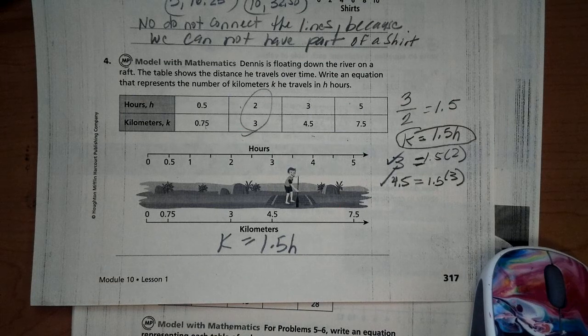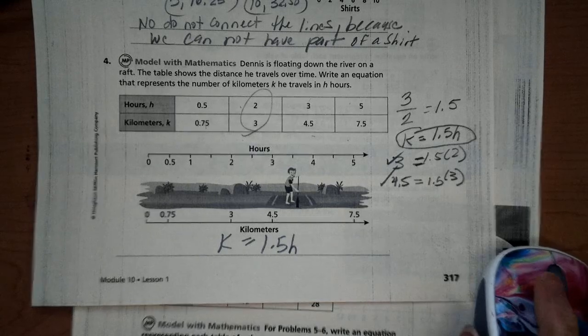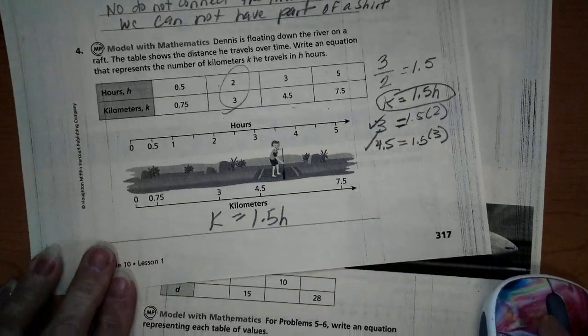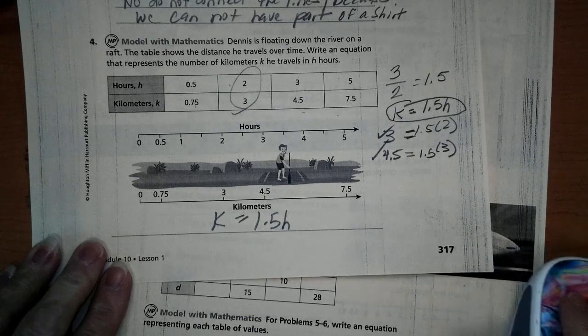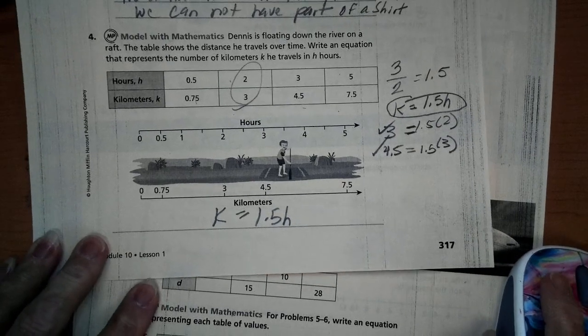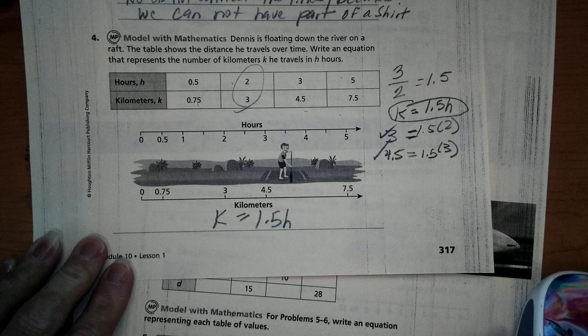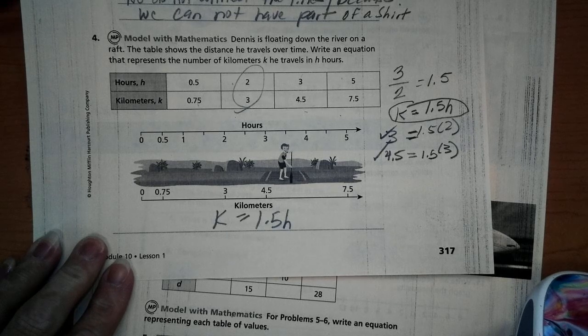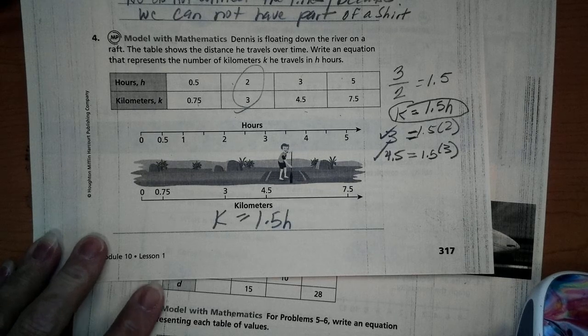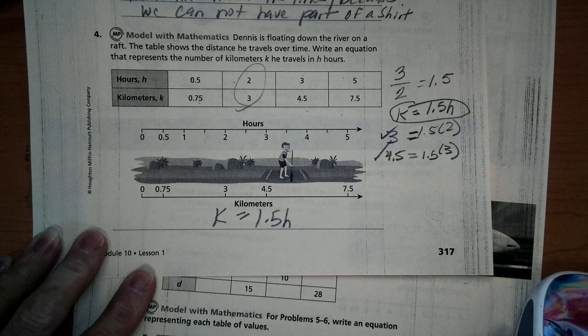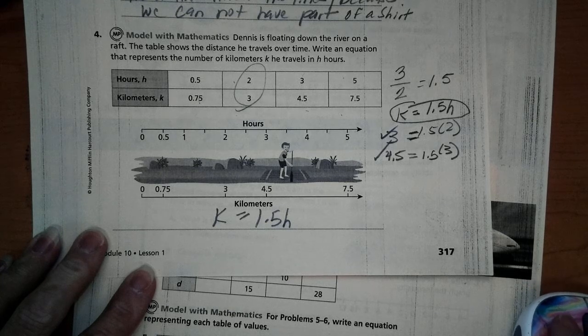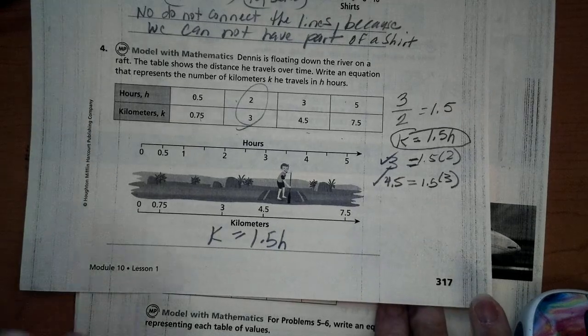Miss Lavelle, I've uploaded mine into Focus. Okay, let me double check it. Yep, it is there. You're good to go. Have a great day.